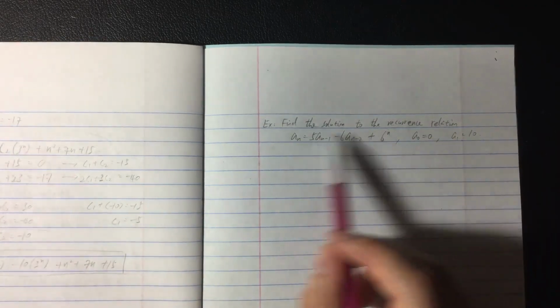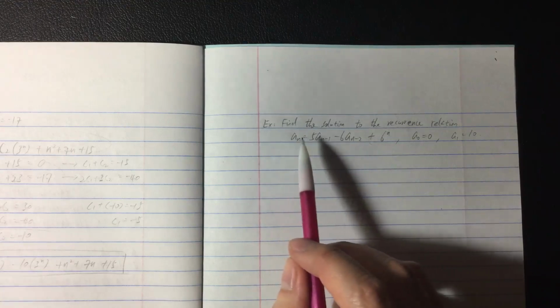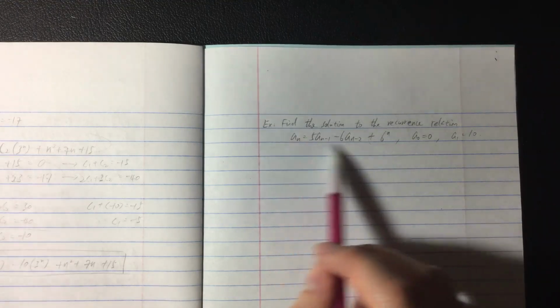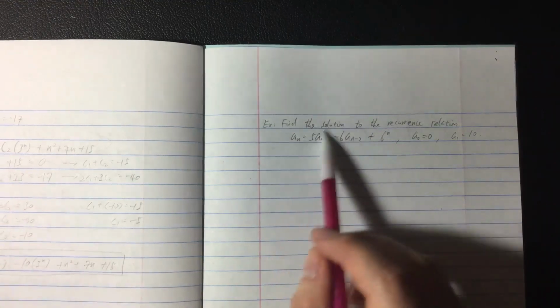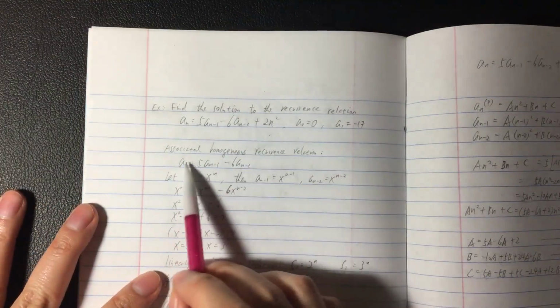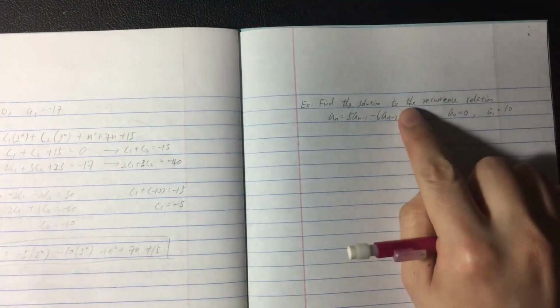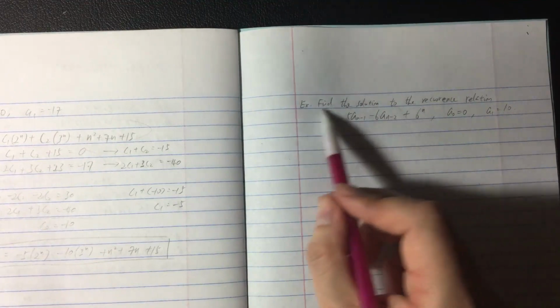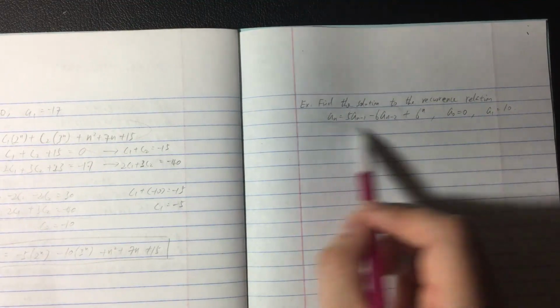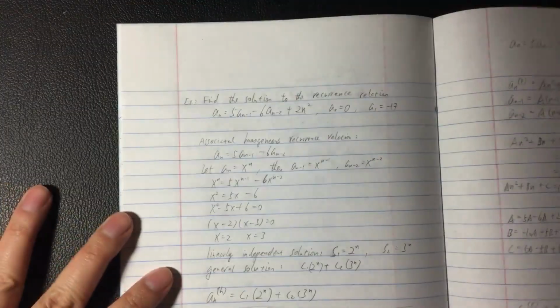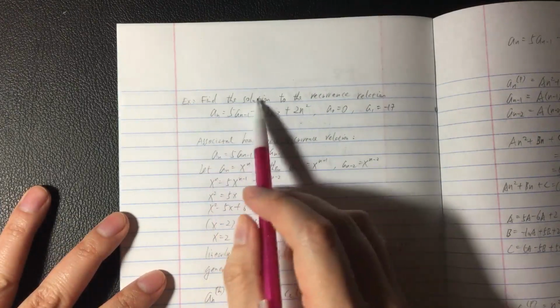If we observe the associated homogeneous recurrence relation, if we remove the non-recursive part, this looks exactly the same as the previous problem.